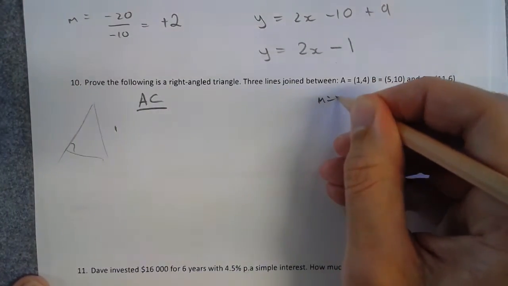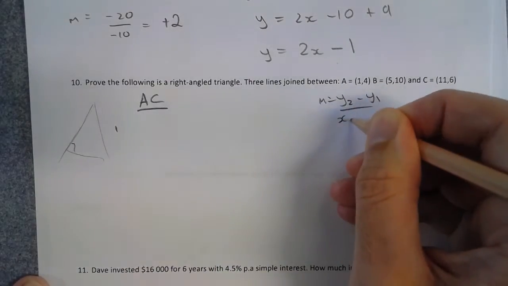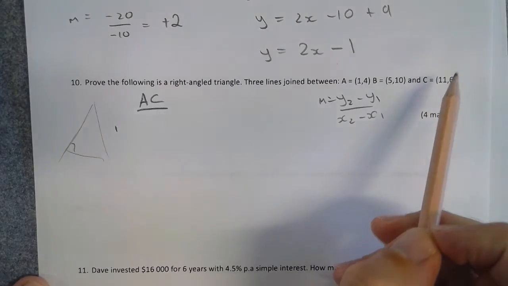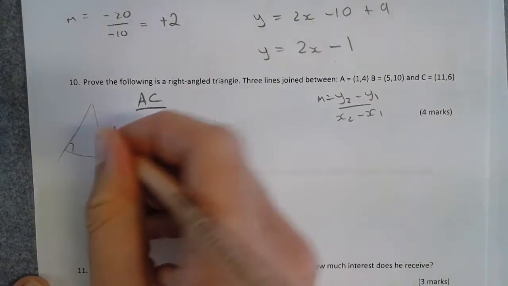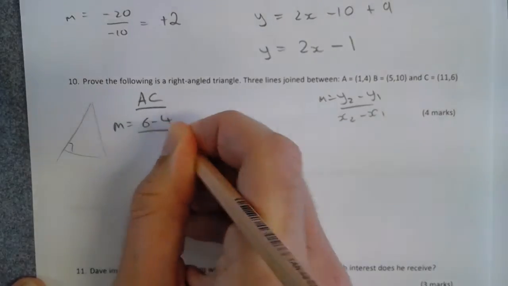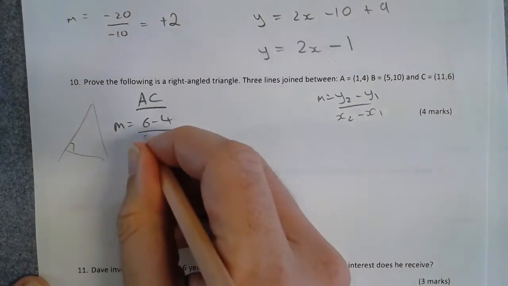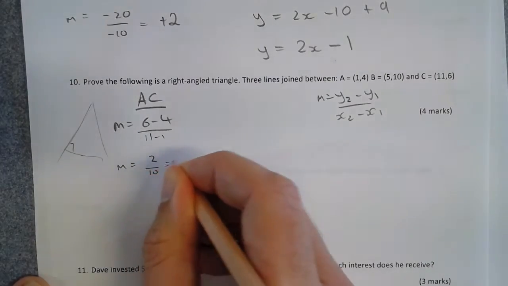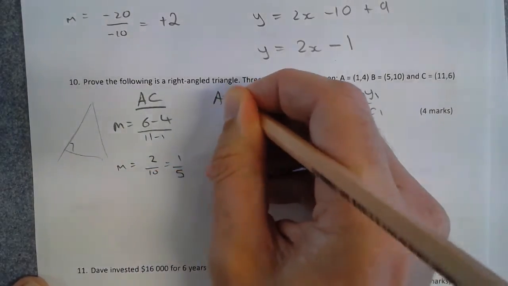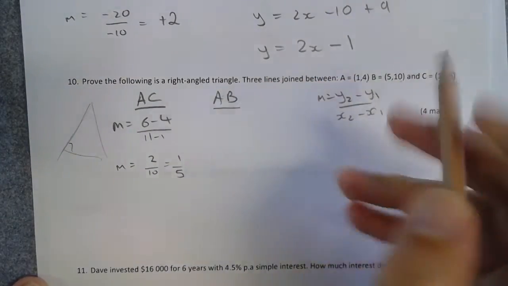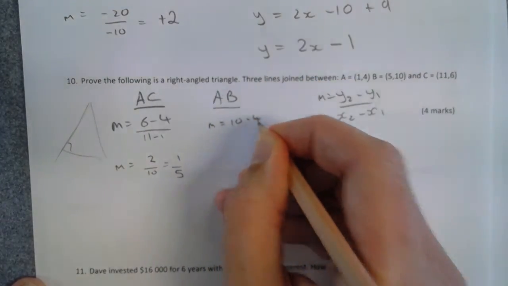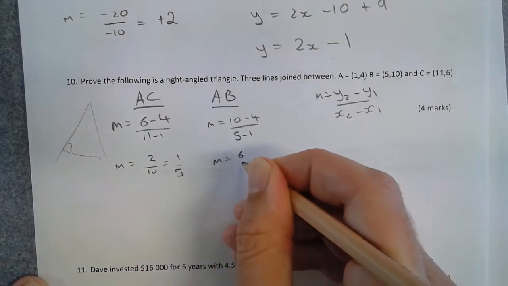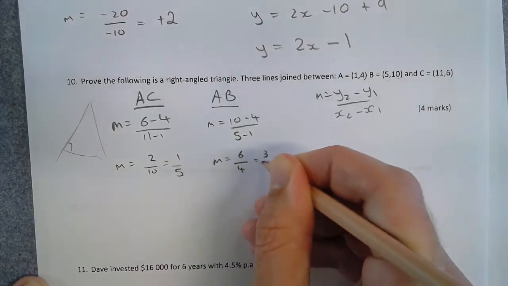I'm going to use the same formula for gradient over here, so I don't want to write it out every time. So between A and C, we get y2 minus y1, so 6 take away 4 over 11 take away 1. So our gradient here would be 2 over 10, or 1/5. Alright, our gradient AB, y2 minus y1, so that's 10 take away 4 over 5 take away 1, so we end up with 6 over 4, or 3 over 2.